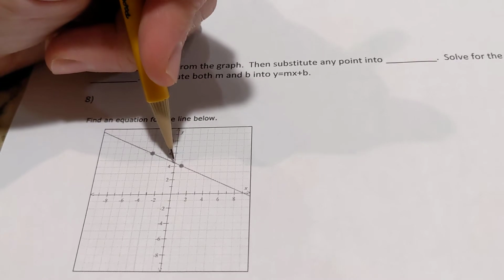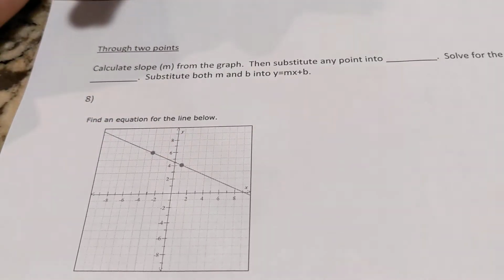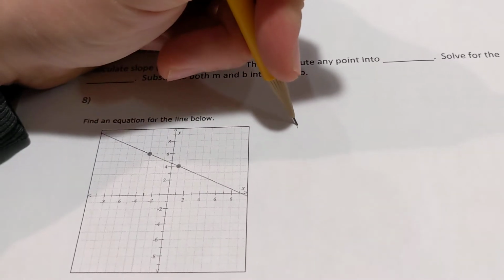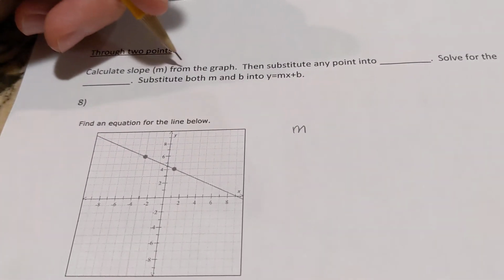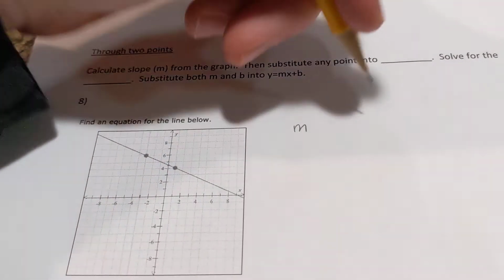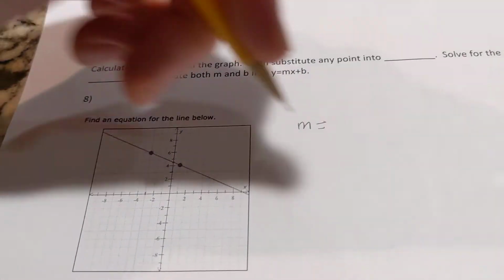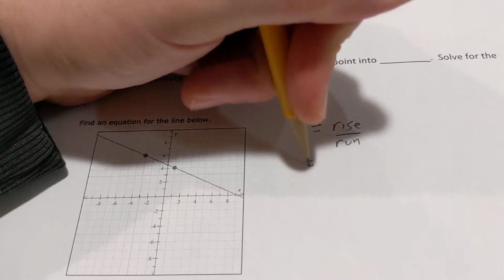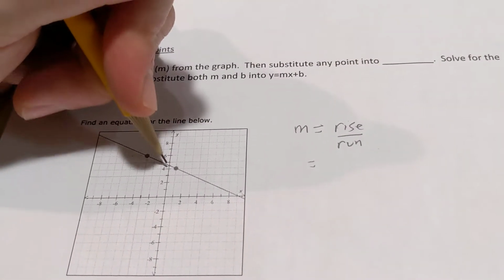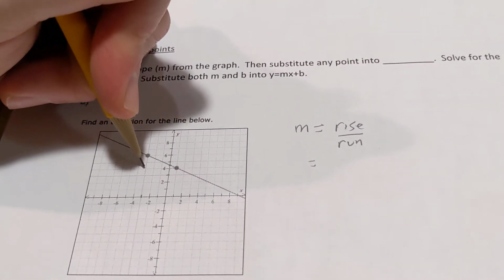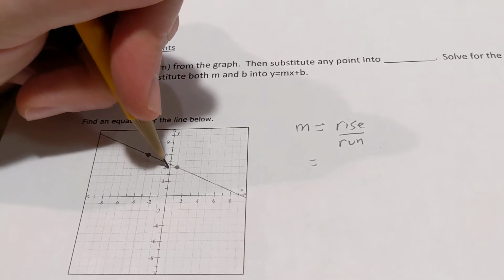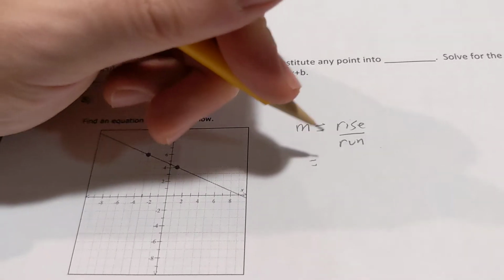We can't accurately find the y-intercept just by looking, okay? So what we're gonna do, we're gonna first get the slope. So we're gonna calculate slope from the graph. All right, let's do that. So m equals rise over run. Okay, so of course from here to here, we're gonna go down 2, and then 1, 2, 3, 4 over.